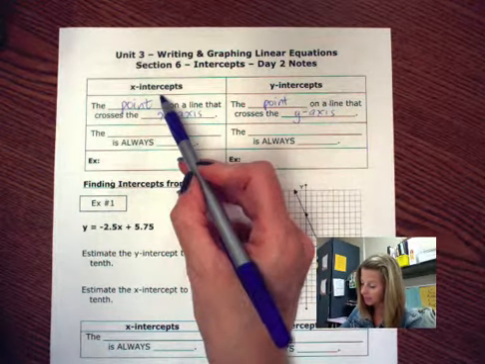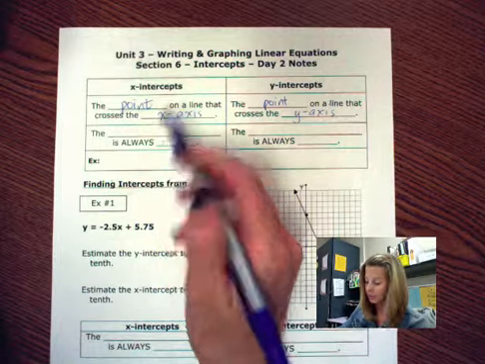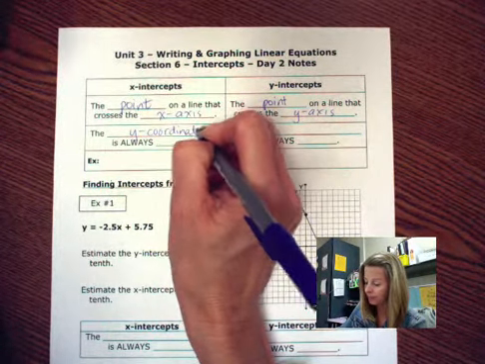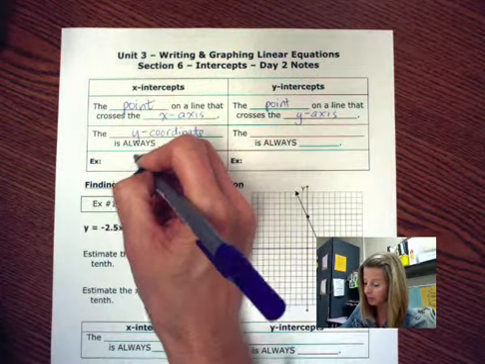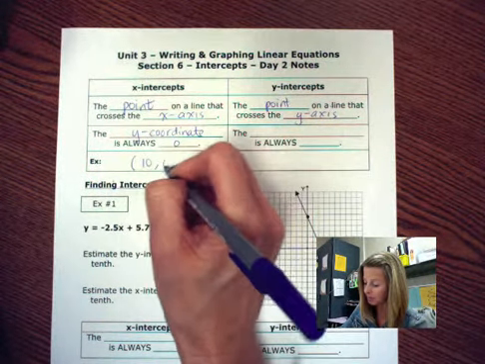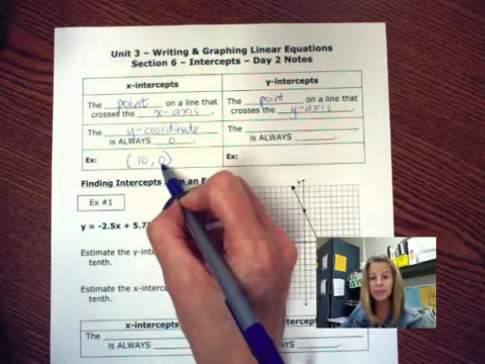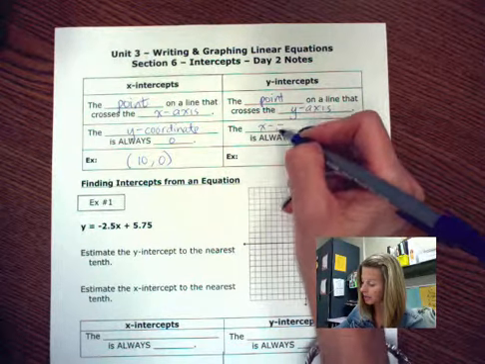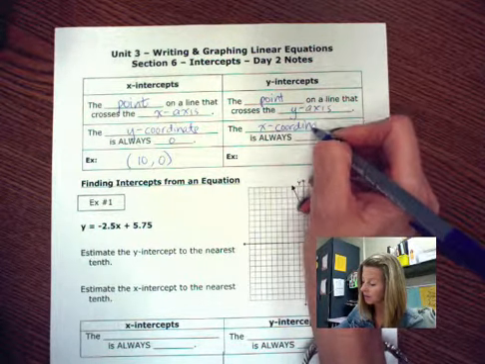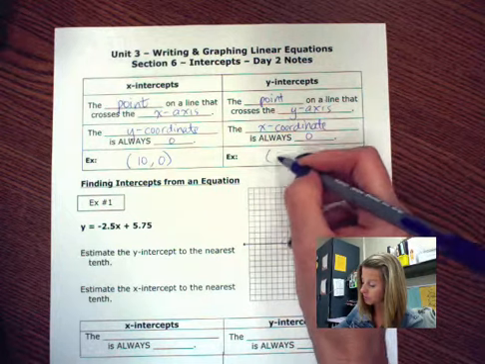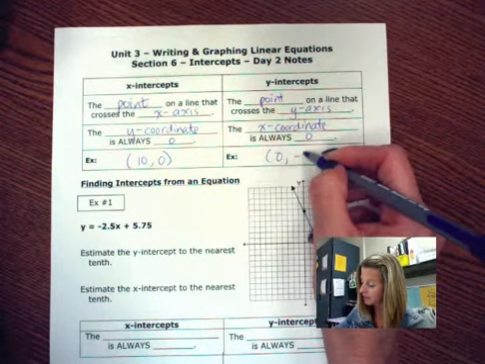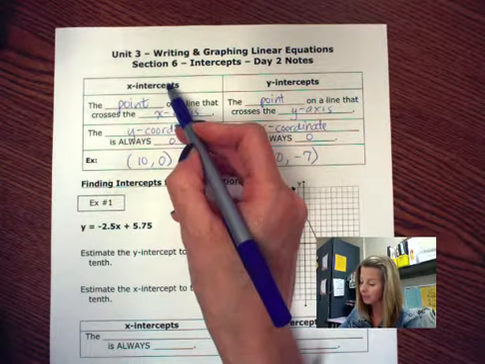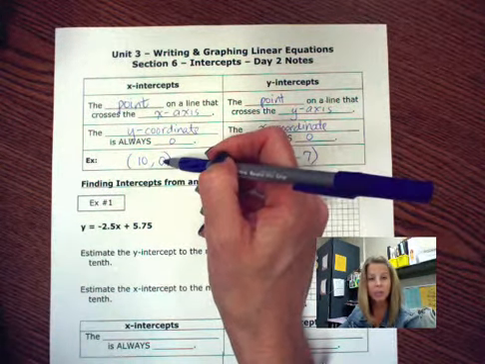So in an x-intercept, the y-coordinate is always 0. My example of that would be like (10, 0). For y-intercepts, the x-coordinate is always 0. So it would be something like (0, -7). So using the fact that the 0 on the x-intercept is in the y spot, we can plug that into equations.